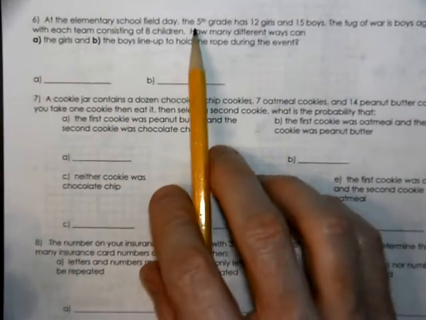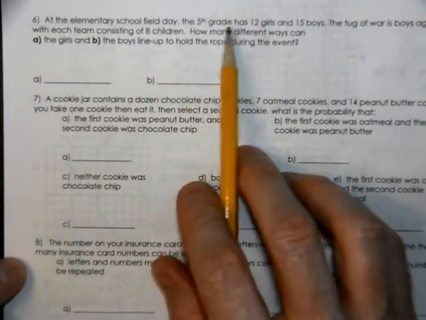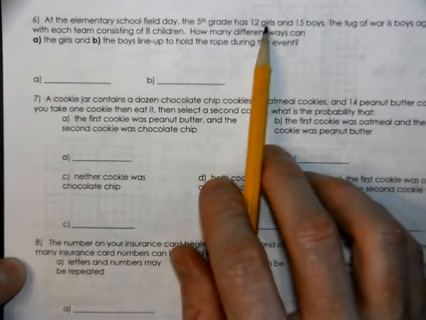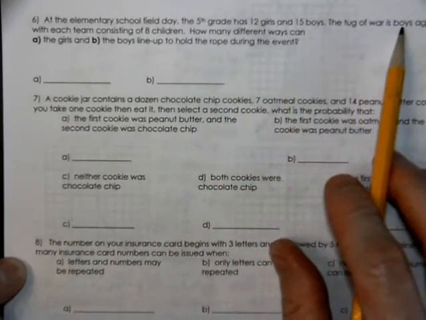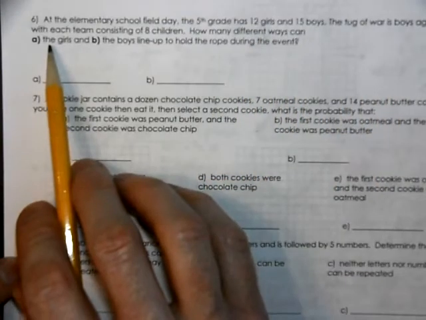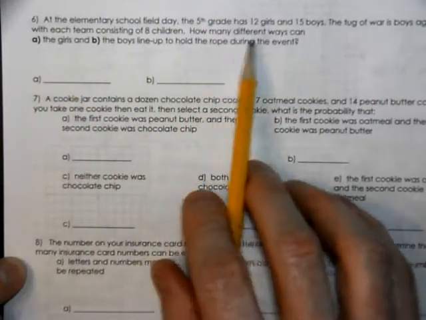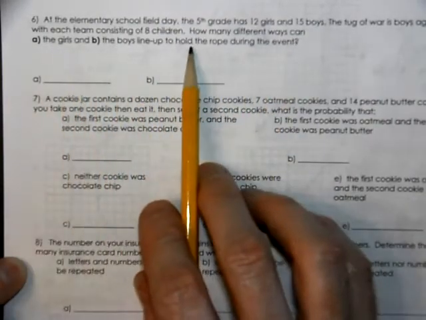In elementary school, we had 5th grade. The 5th grade is 12 girls and 15 boys. We're doing tug of war. We want to know in how many different ways can the girls hold the rope.